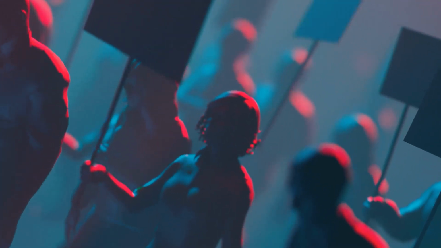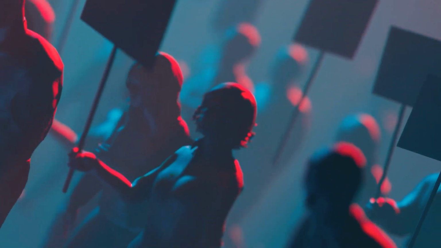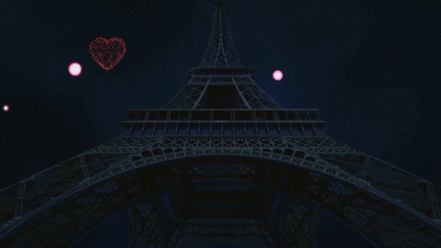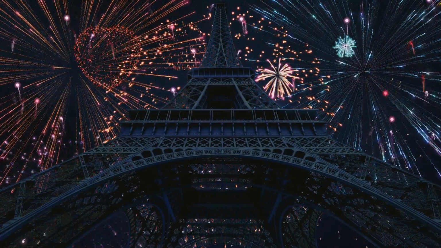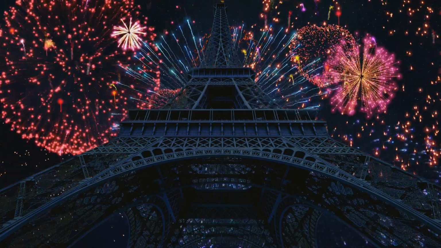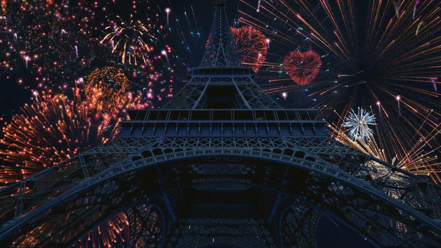It serves as a powerful testament to the enduring human spirit, to our capacity for resilience and our unwavering pursuit of a better world. As we look back on the French Revolution, we are reminded of the power of the people to bring about change, and the enduring legacy of this pivotal moment in history.